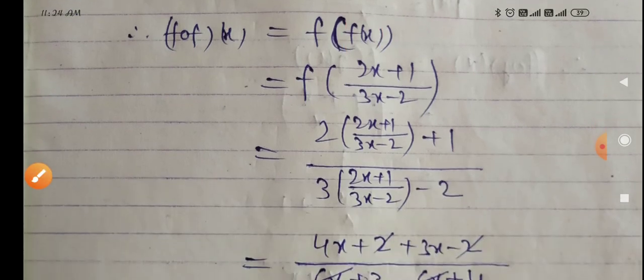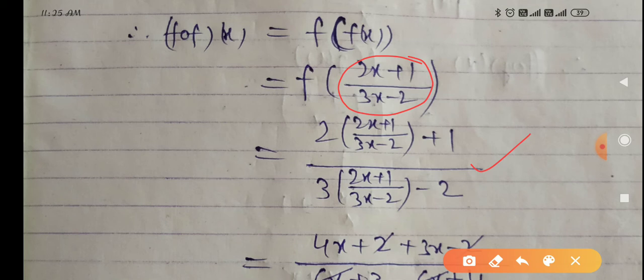Now what is the meaning of f of (2x+1)/(3x-2)? In the function f(x), in place of x you have to put (2x+1)/(3x-2). So I have put here 2 into (2x+1)/(3x-2) plus 1, over 3 into (2x+1)/(3x-2) minus 2. In place of x, the full value I have put.